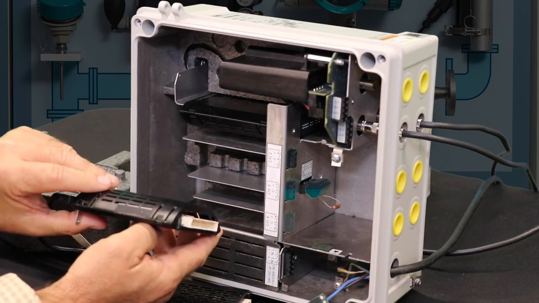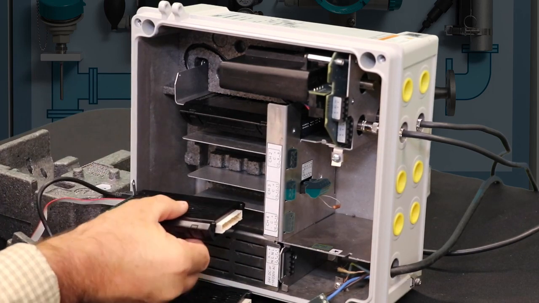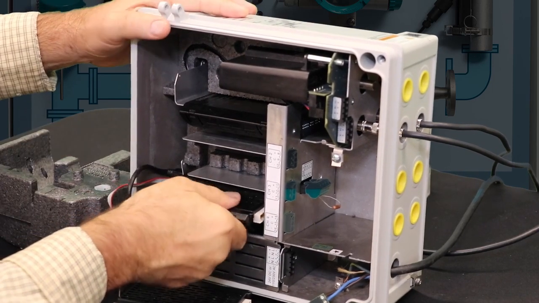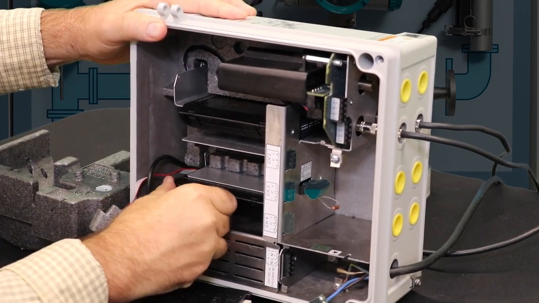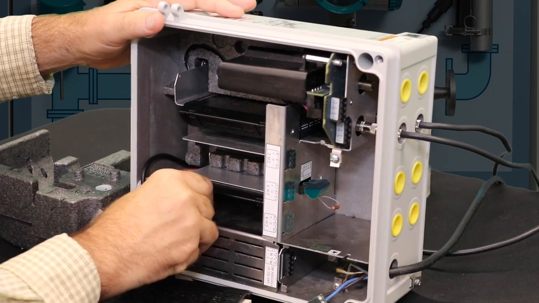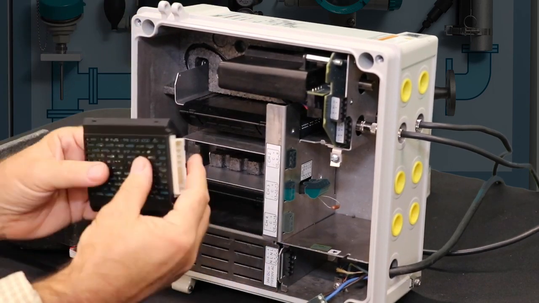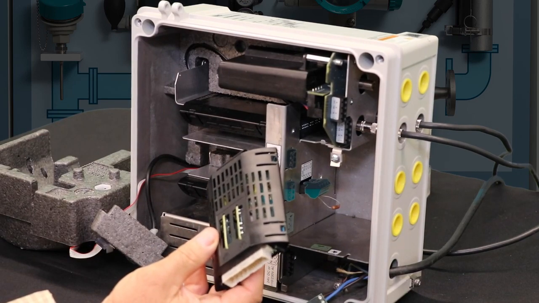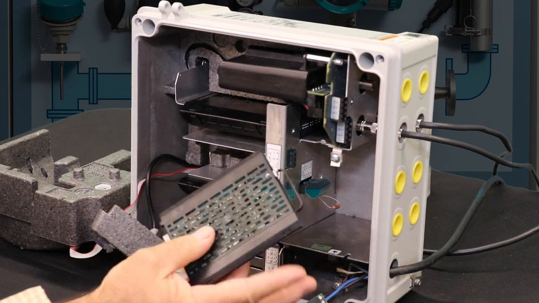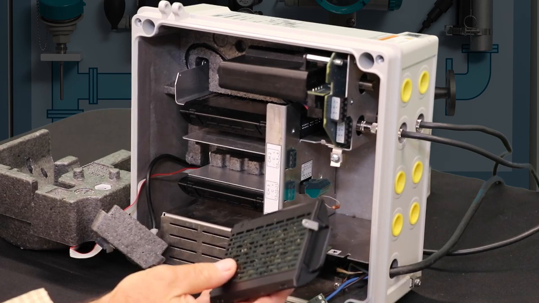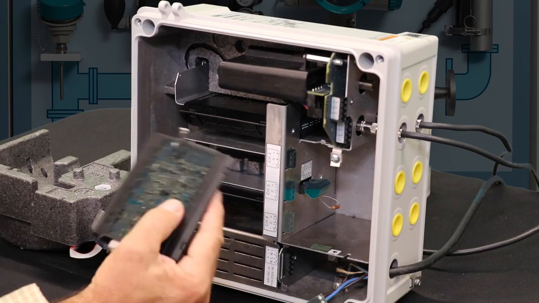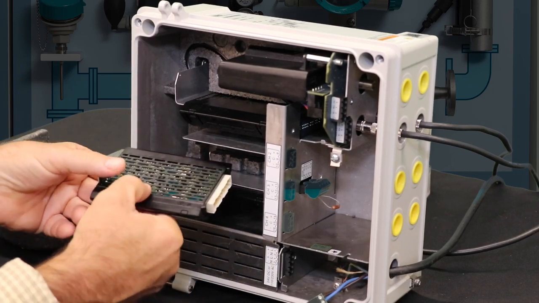So I'll plug this back in. This is the I/O cassette, and the functionality will vary based on the order code for the meter. I'll plug this one back in.